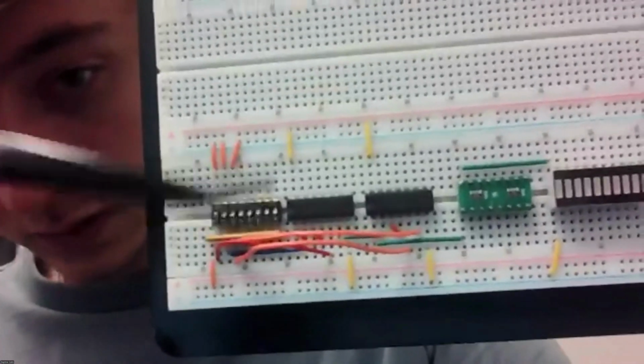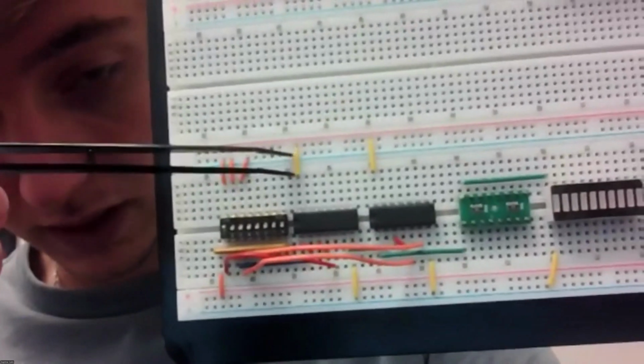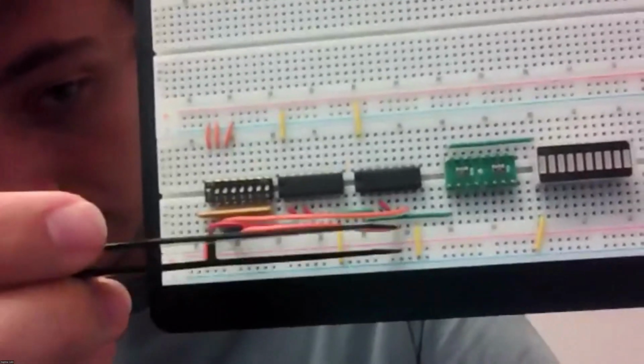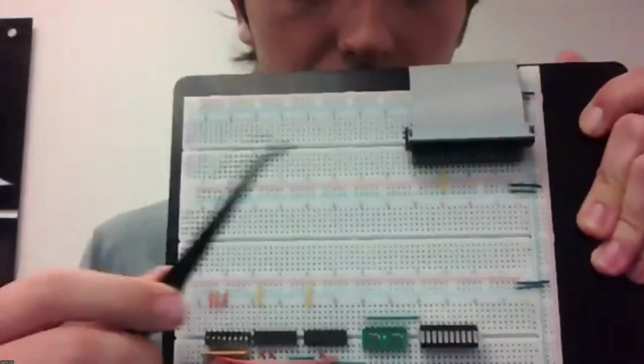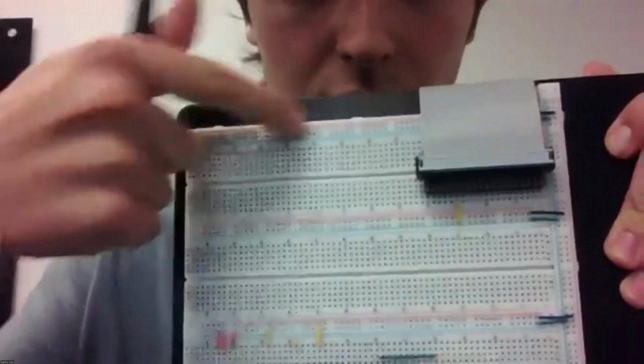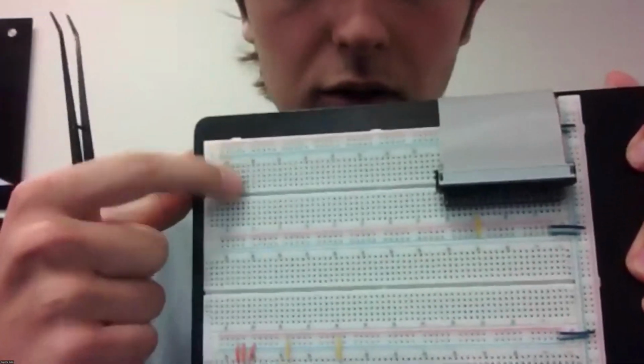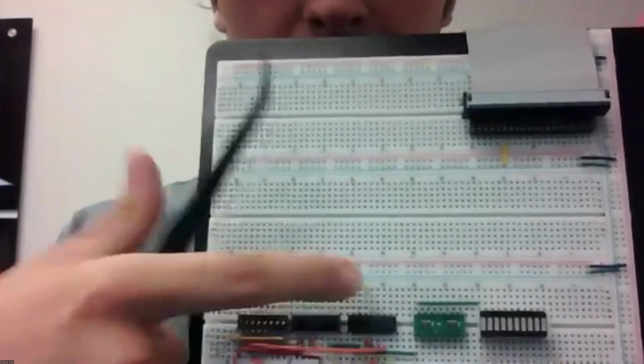And so what you should take into account is you obviously need your power and you need your ground, which are down here. And these rails, if you don't know how a breadboard works, the power will go across, and then everything in the middle will go down, and you should have your chips in the middle.